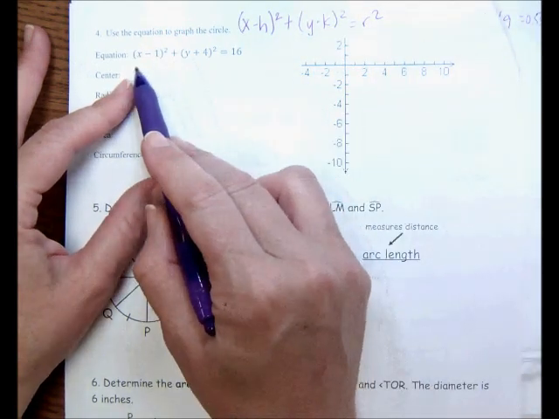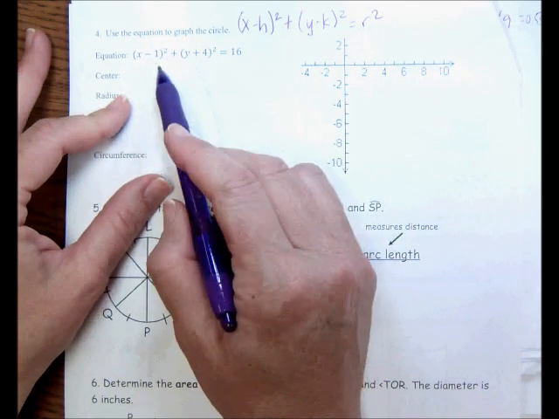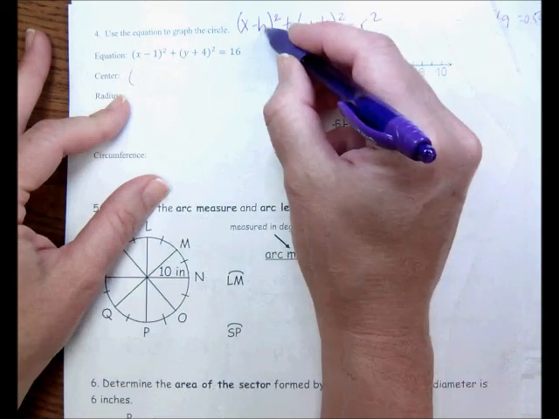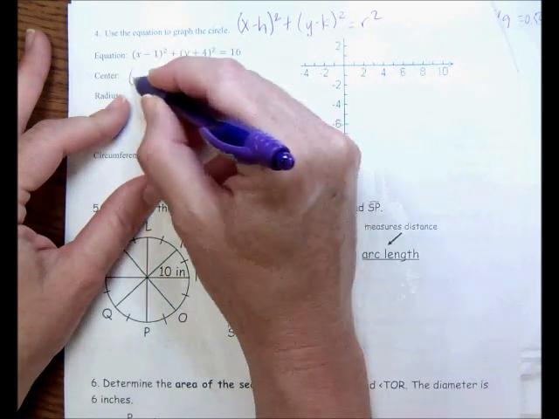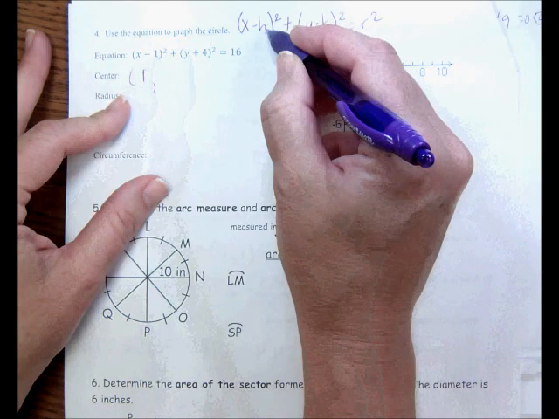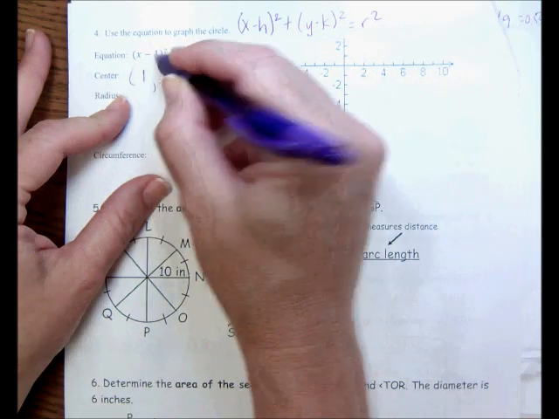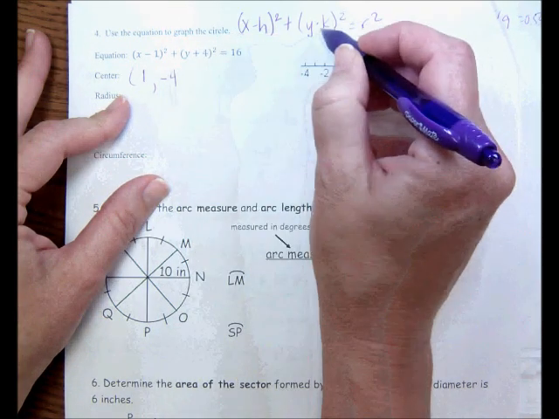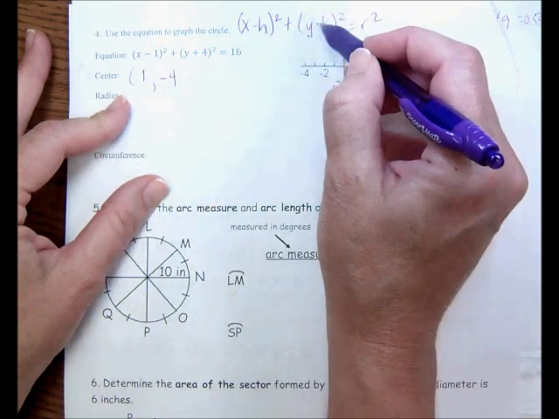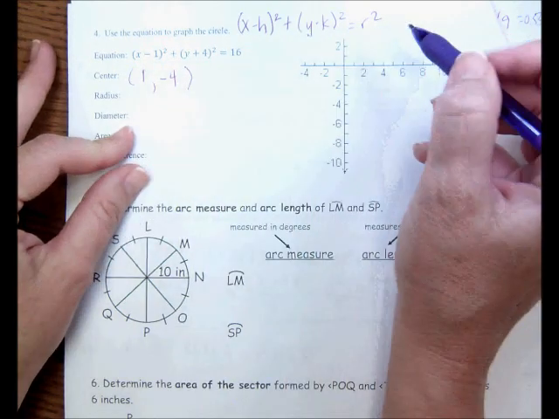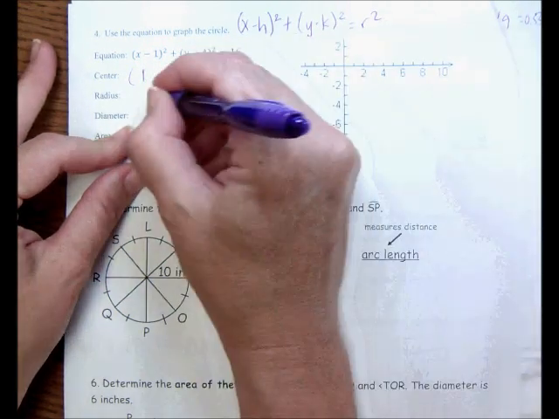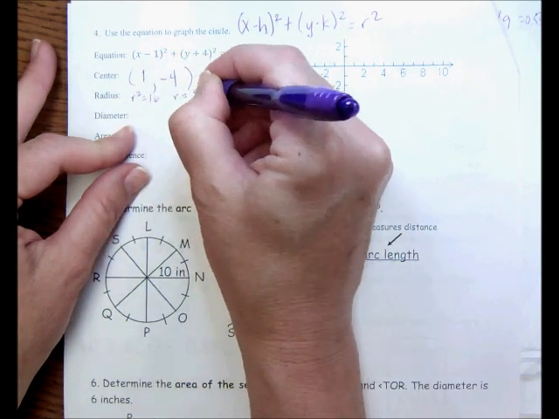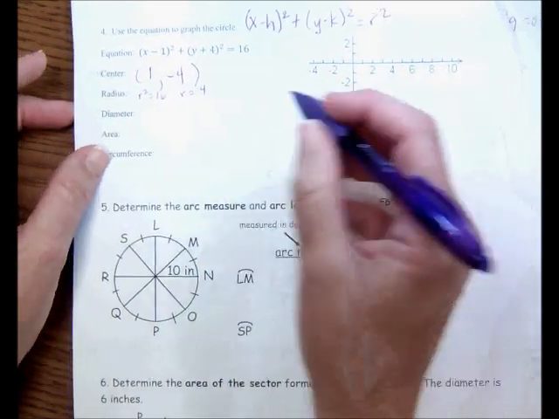So we have the equation of a circle, and we want to know what the center is. The center here is (h, k), and if I look at my formula and my problem, I can see that the x value for my center is 1, and the y value for my center is -4, because when I plug in -4, it becomes a +4. Now the radius: r squared is equal to 16, so r is equal to 4, because I take the square root of both sides.